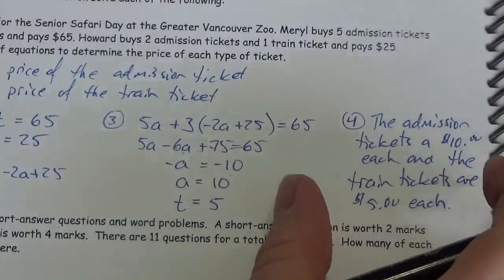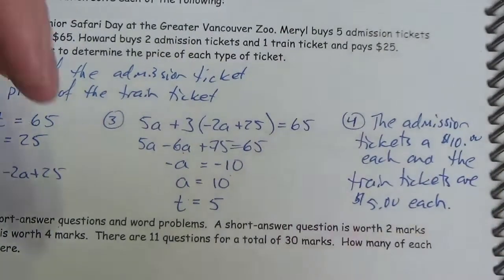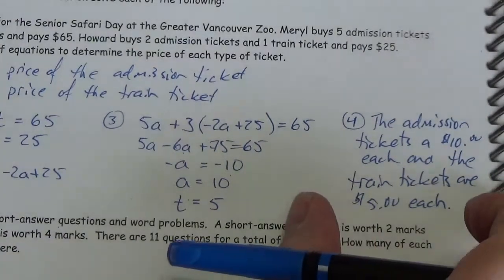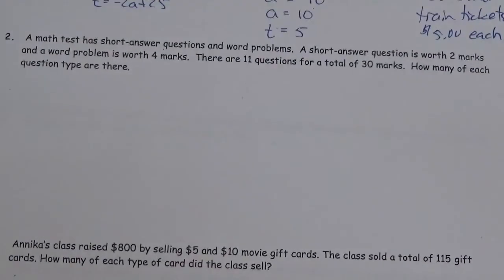Now, you're going to have to determine whether or not your teacher wants you to write out your answer in a complete sentence, or whether point form is good enough here, or whatever. But I do suspect that your teachers are going to want to have some sort of communication piece at the end there. Okay, let's take a look at the next one.